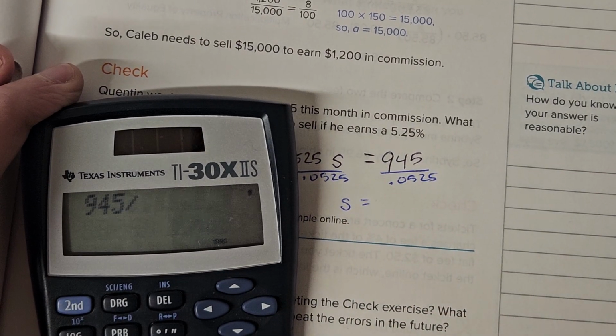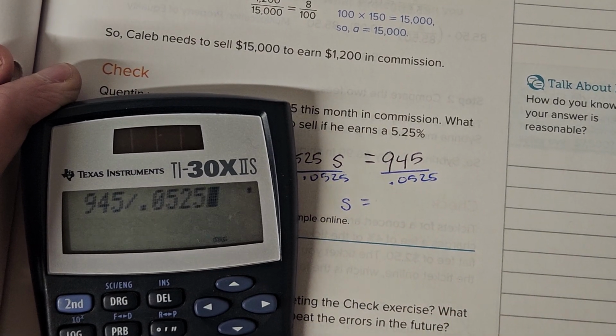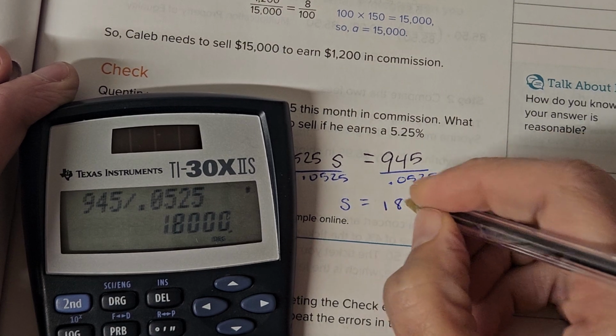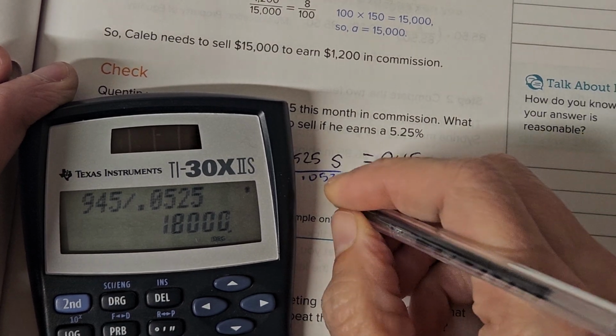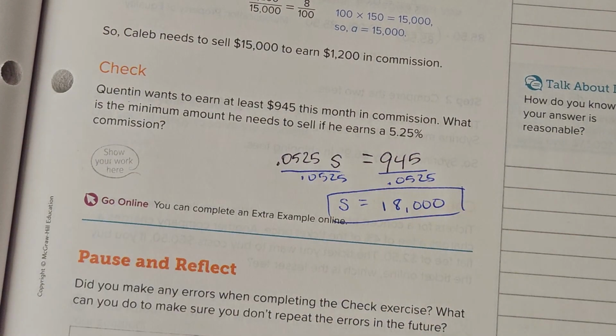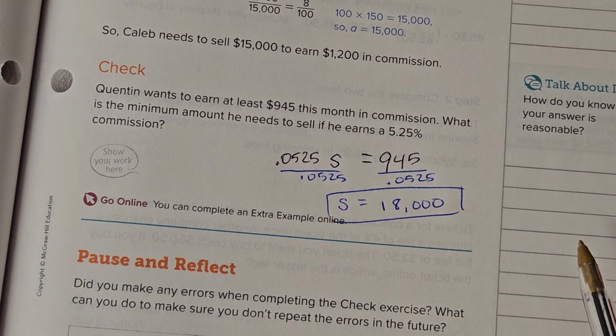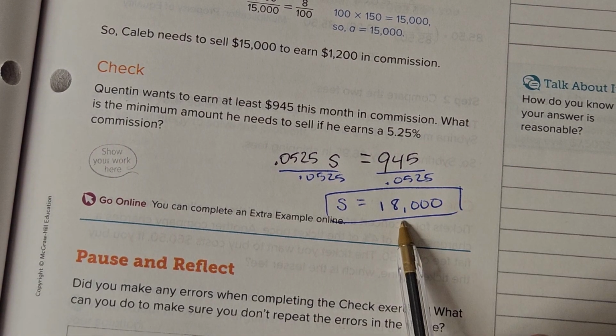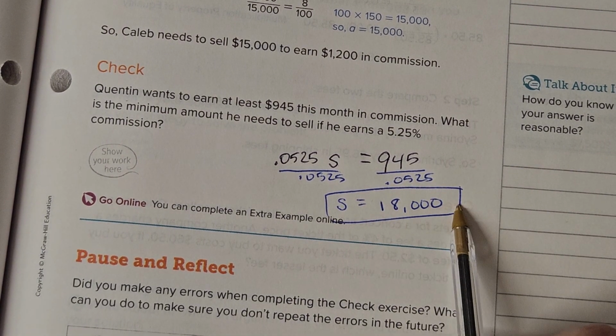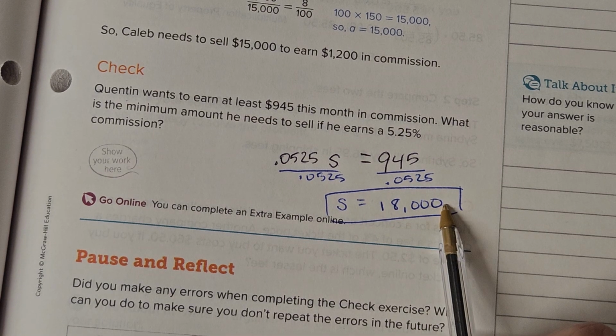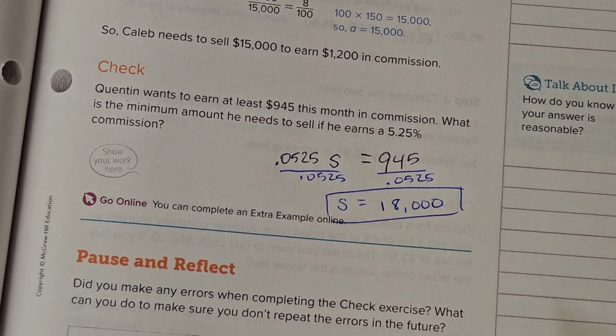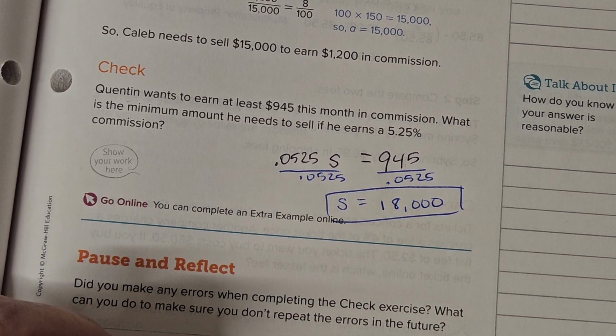945 divided by 0.0525 is going to be $18,000. Assuming he has no money taken out for taxes and everything. That's a complicated topic. We can get into another day. Quentin needs to earn $18,000. He needs to sell $18,000 worth of items in order to earn his $945 commission.